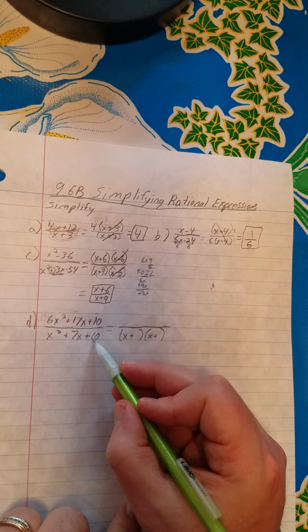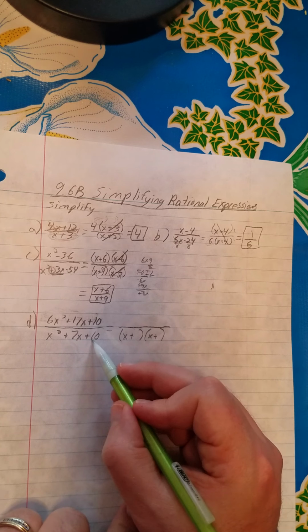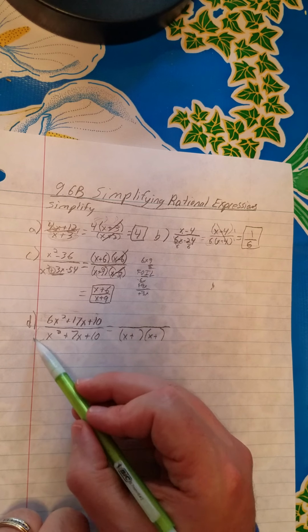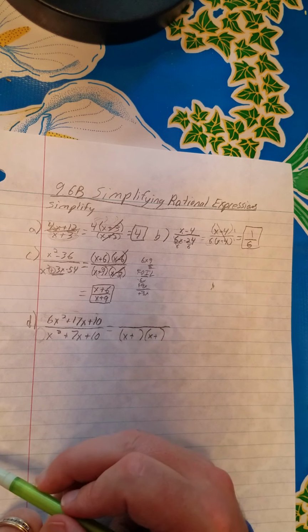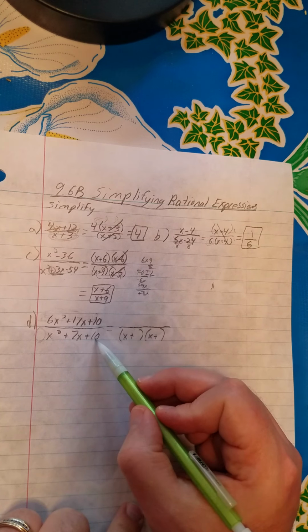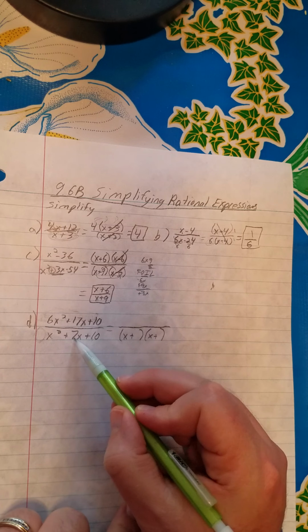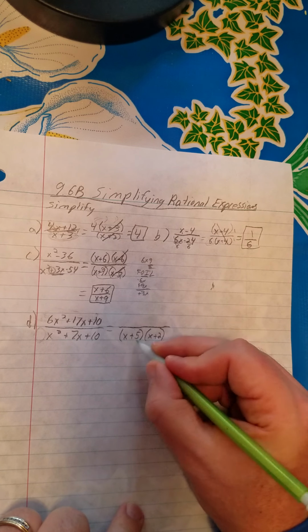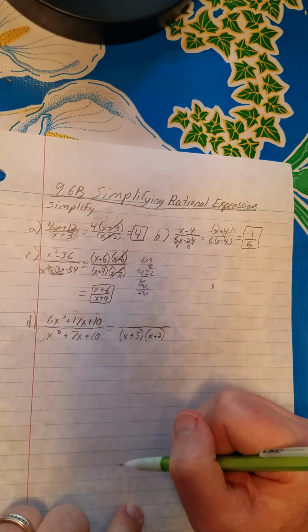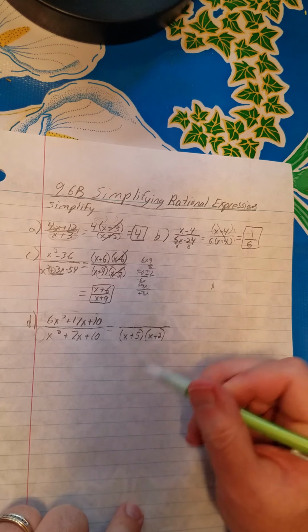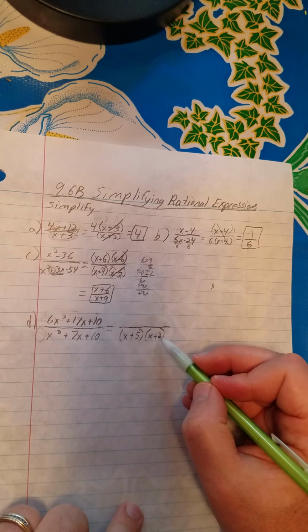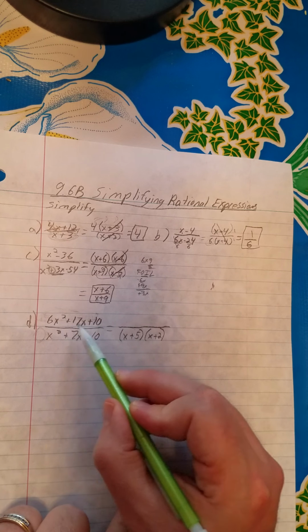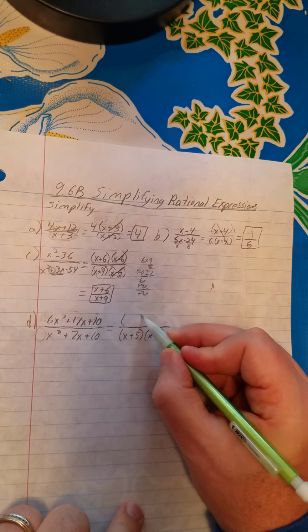Now I need to think, what two numbers multiply give me 10, when added give me 7. I can always use that strategy as long as there is not a number in front of x squared. 5 times 2 is 10, 5 plus 2 is 7. It doesn't matter which one you write in the first and the second, but it's got to be a 5 and a 2. Now I will use that to help me factor out the top. Again, I can't pull anything out, so I'm going to make two parentheses.